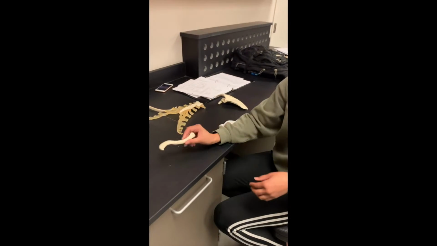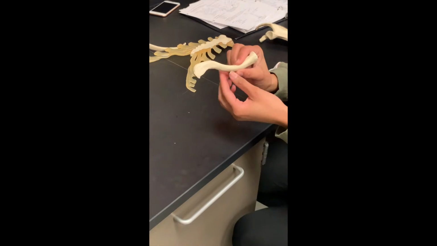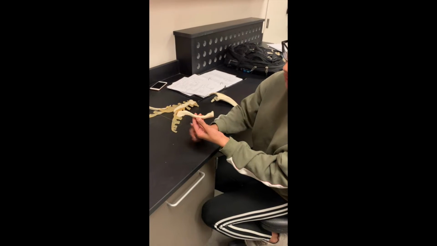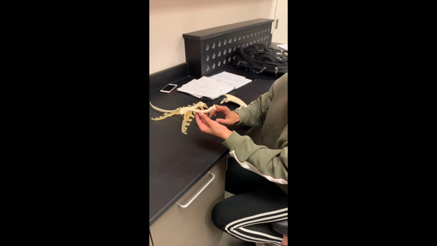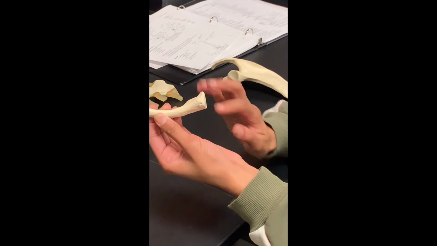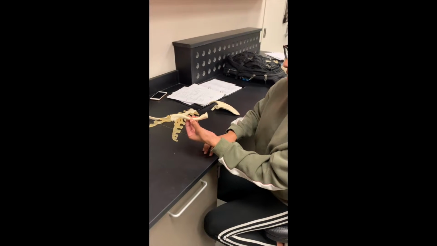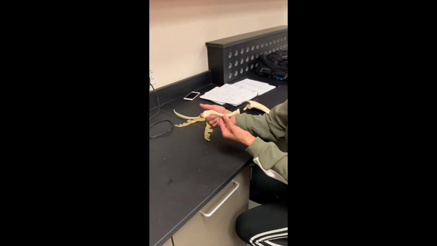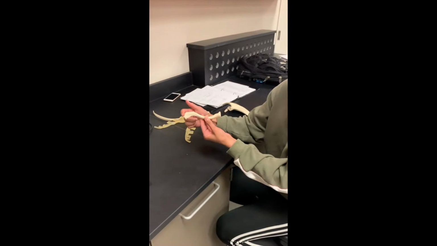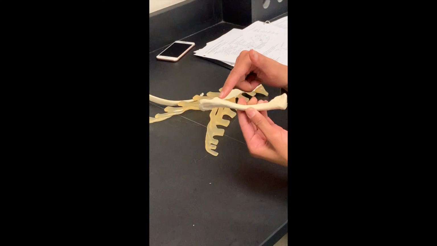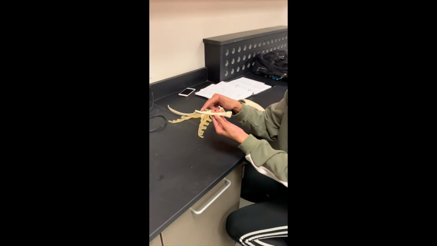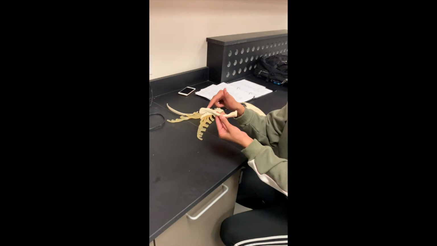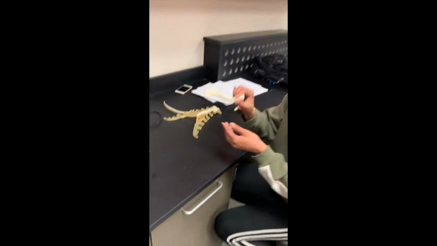Then we have the clavicle, and we have 2 ends to this. So this side right here that's rounded is the acromial end, and this side down here it has a flatter edge to it, and that's the sternal end. And the sternal end is medial compared to the acromial end. And not only can you figure this out by the curve, but also right here you have the conoid tubercle, and that's going to be on the superior side of the acromial end. So that's your clavicle.